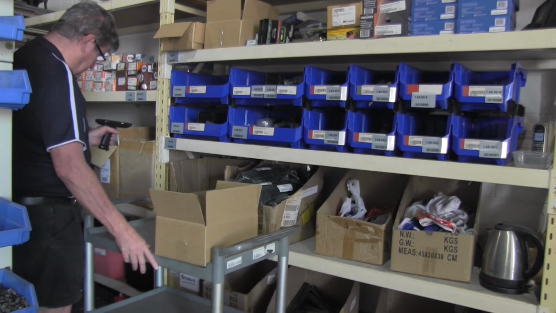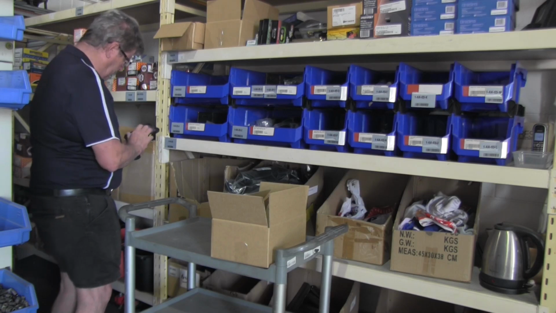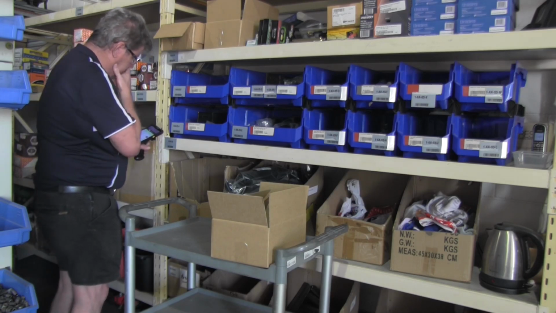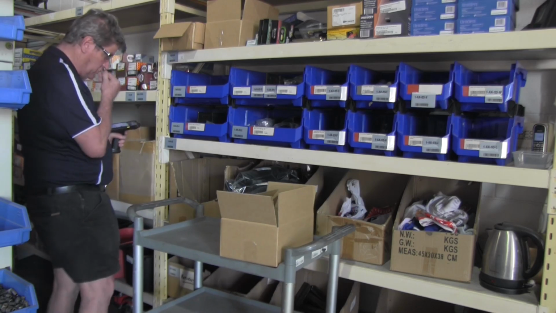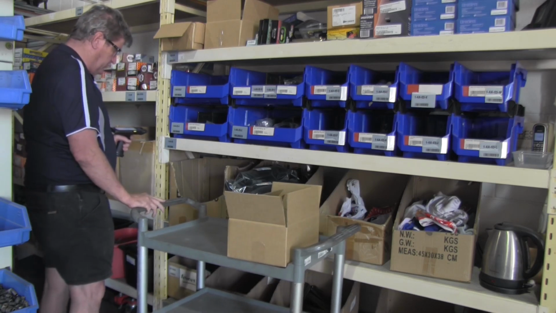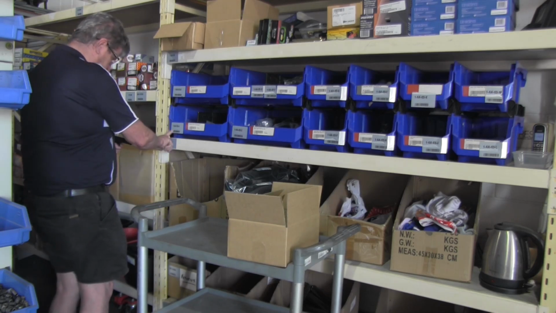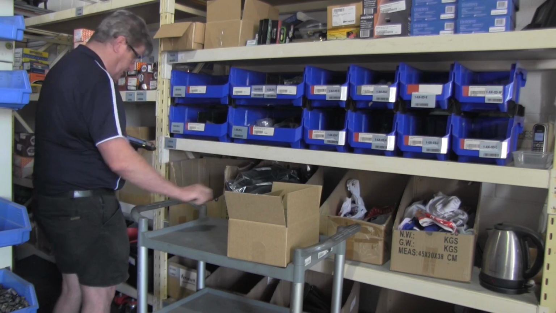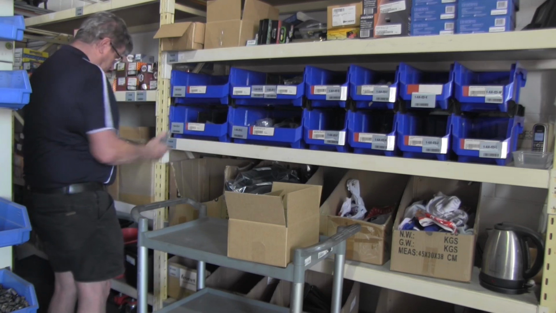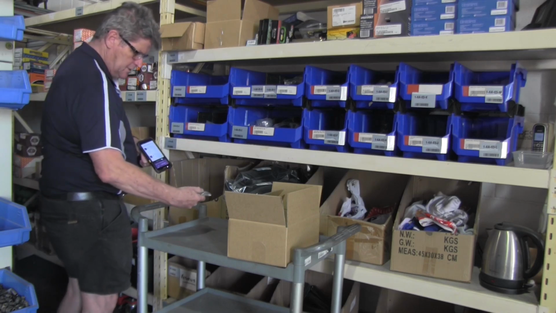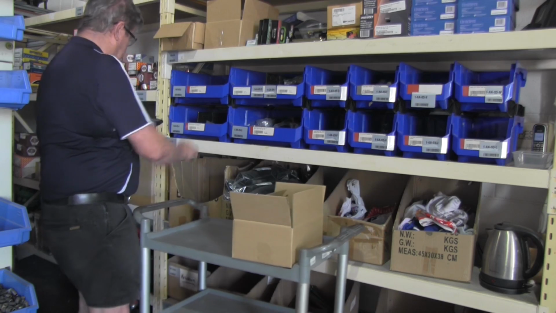So now we start here. One of the things about using locations is that if you set the locations up right, it will guide people through the picking process in a logical order. So we're going to start at this, and then we're going to work our way up and down these bins. So we'll start here and scan that, and then it says BL15.